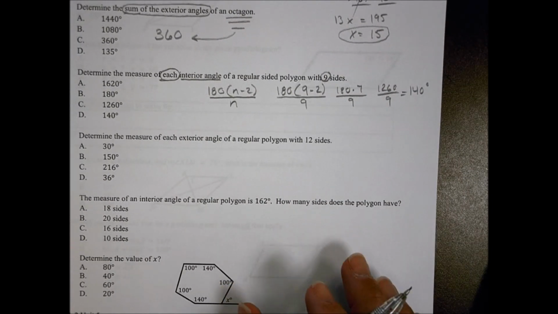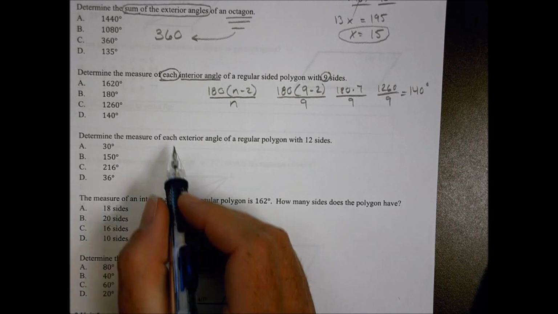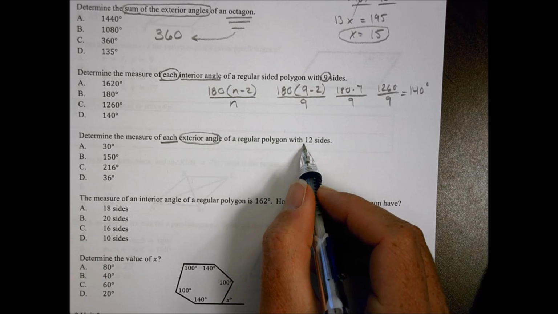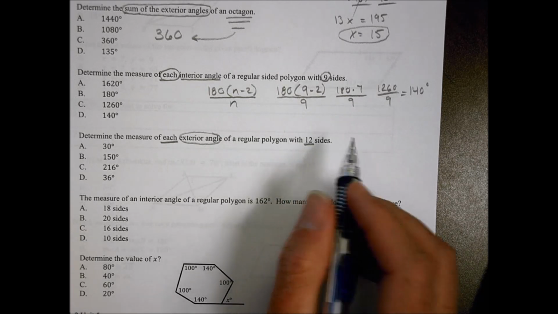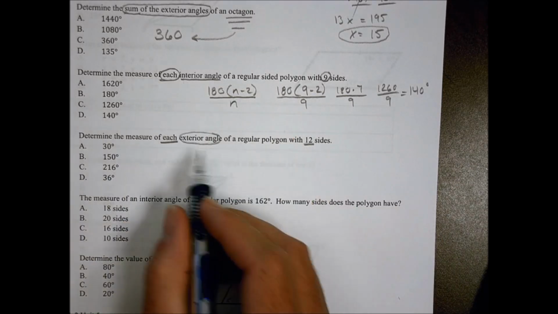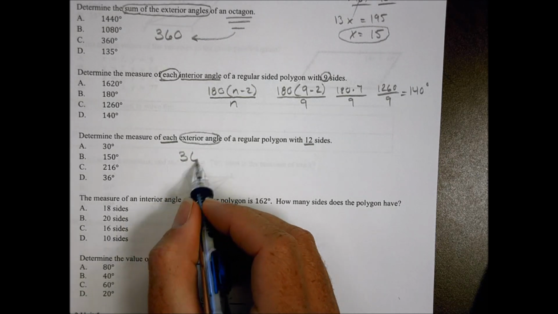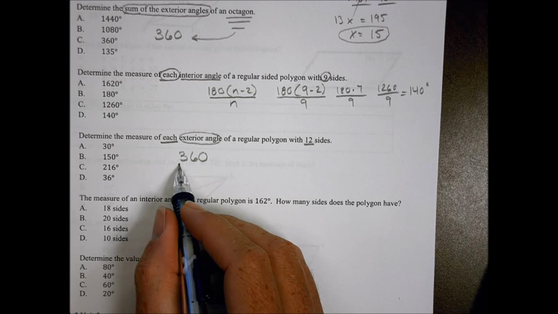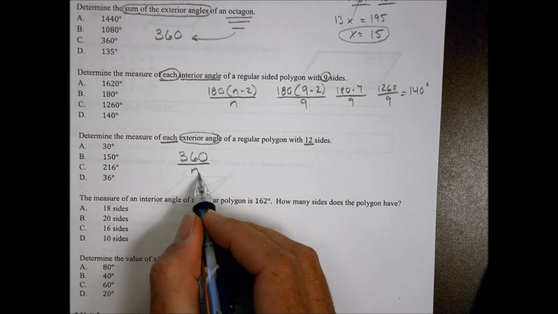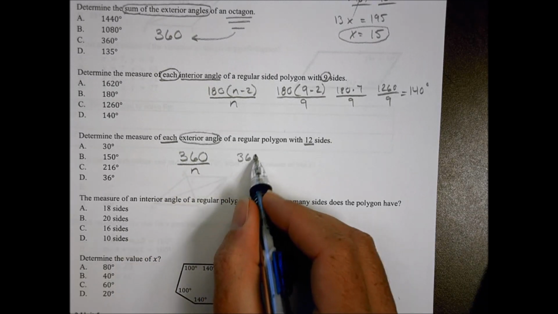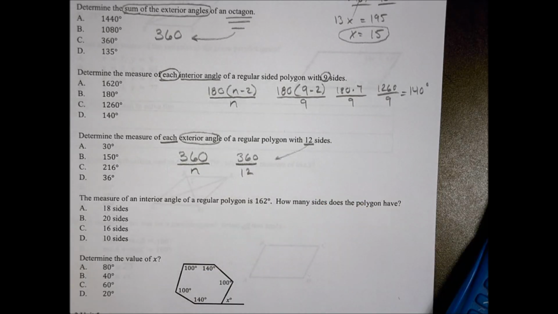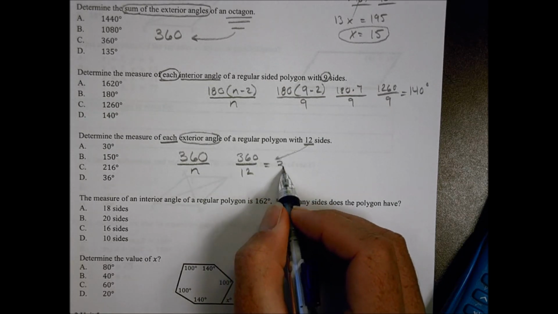Number 5 says determine the measure of each exterior angle of a regular polygon with 12 sides. All right, so we said back in number 3 that the sum of the exterior angles of every shape is 360. So now we just divide 360 by the number of sides. We take 360 and divide it by 12, and 360 divided by 12 equals 30.